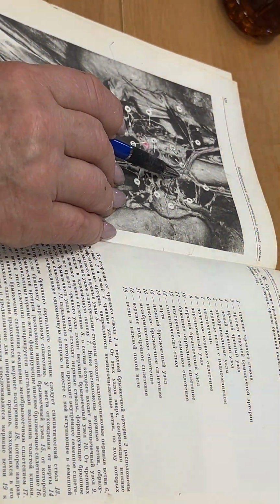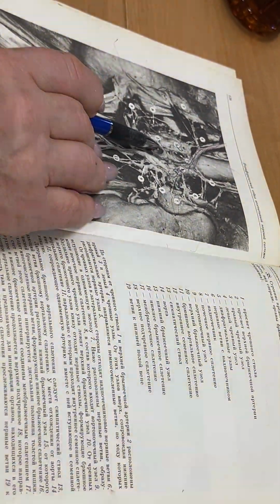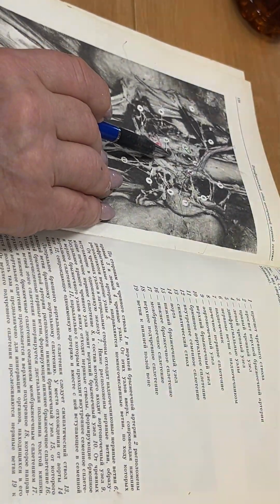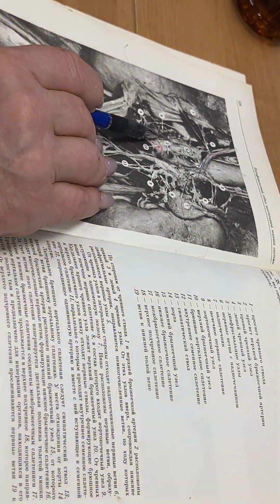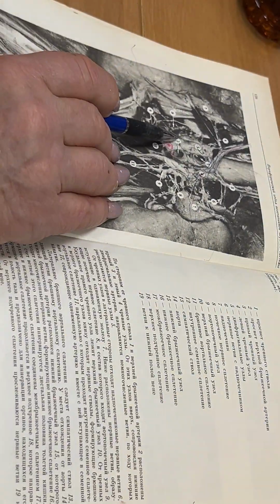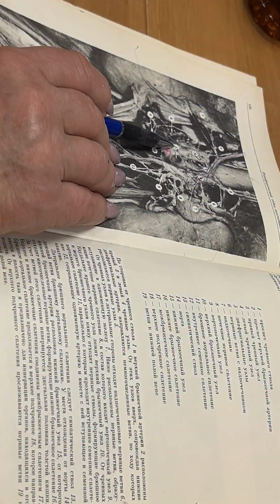Because inside there is a collection of the bodies of the neurons, and they are called the celiac right and celiac left ganglions. Here will be the superior mesenteric artery, and here will be a collection of nerve fibers together with bodies of the neurons. This will be the superior mesenteric ganglion.